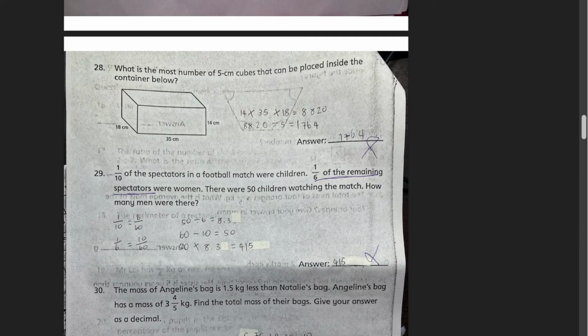Next question will be question 29. Okay, I'll read through first. For a question like that, I hope that you can do some model drawing, because model drawing can actually help you to better visualize what is going on.